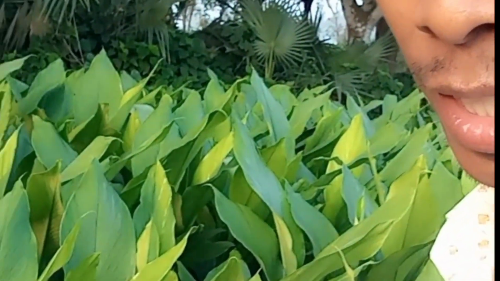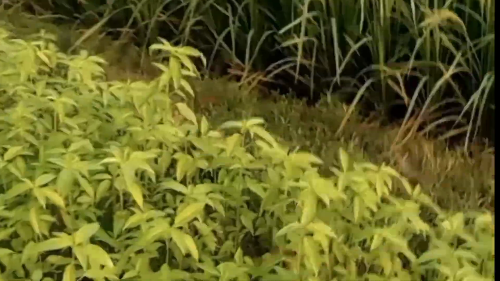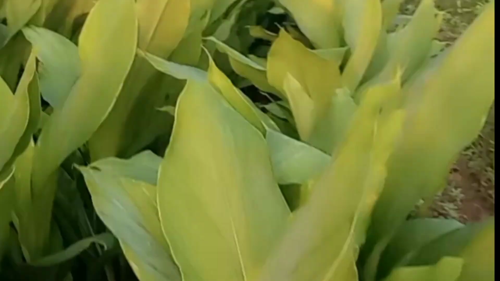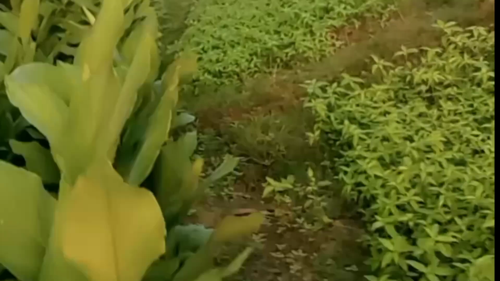So today in this video I'd like to show you a little turmeric field. Actually turmeric mara hocche holud. So right now I have come to this turmeric field. As you can see, look over there. There are some jute plant here, as you can see. And in this side, look over there. Come with me, I'll show you the another side of this turmeric field.